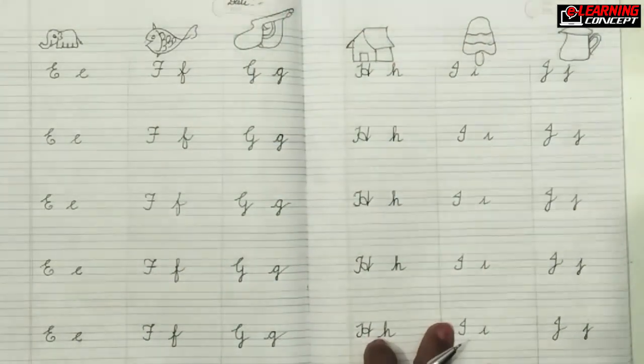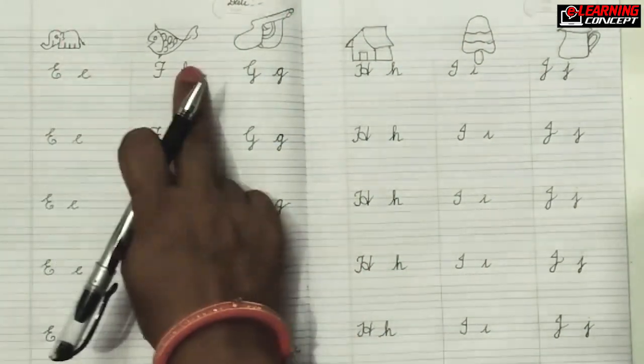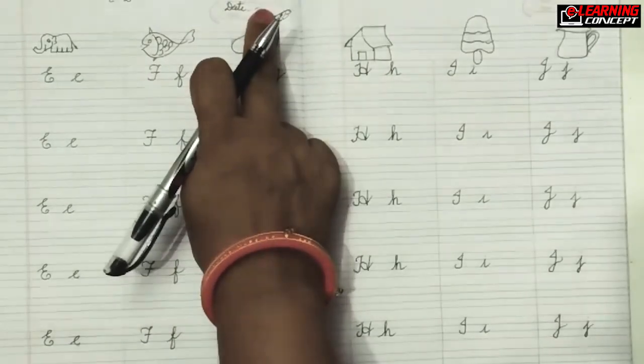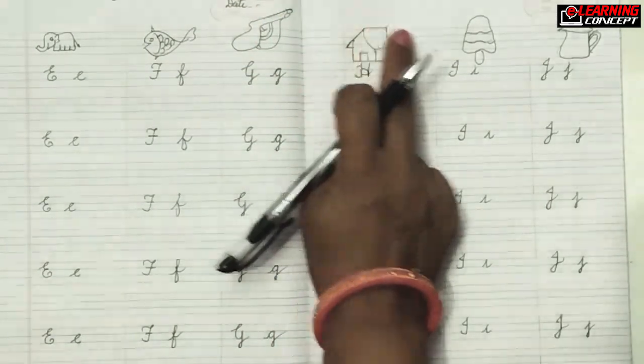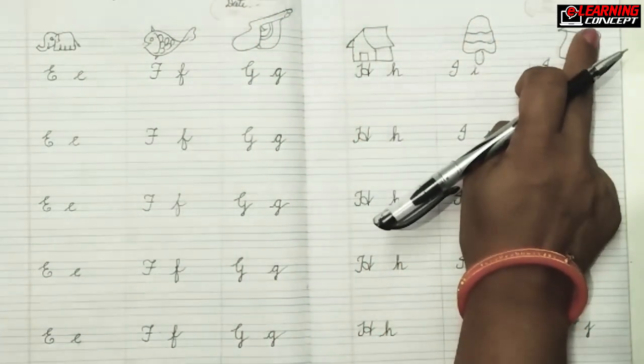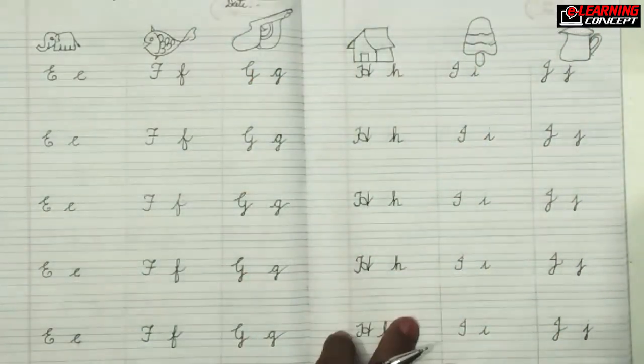Now complete this page. E for elephant, F for fish, G for gun, H for heart, I for ice cream, J for jug. You have completed this page.